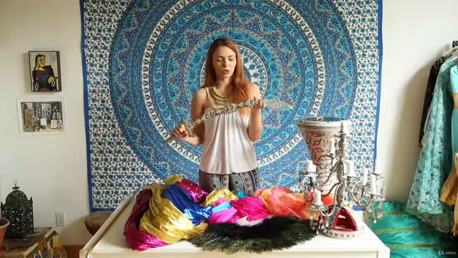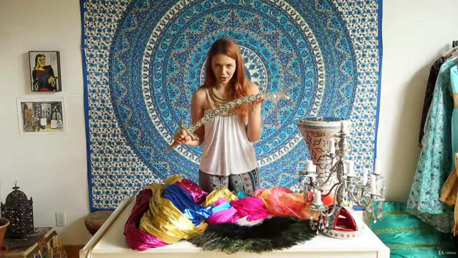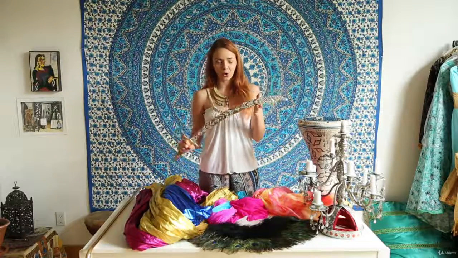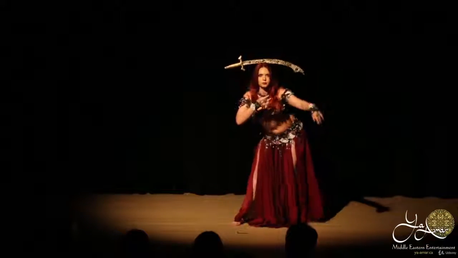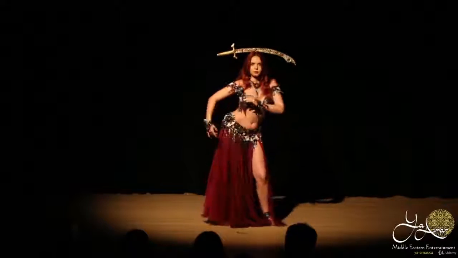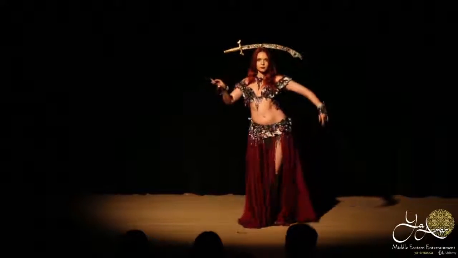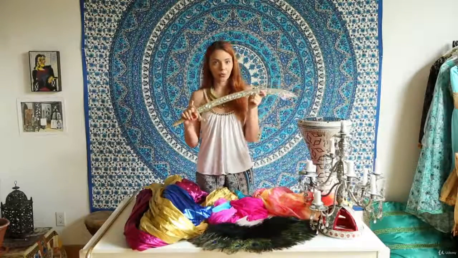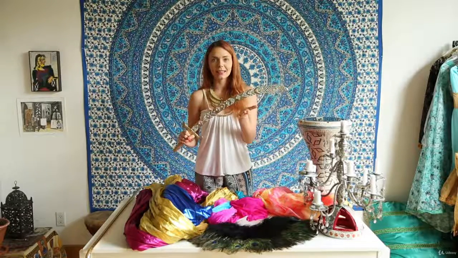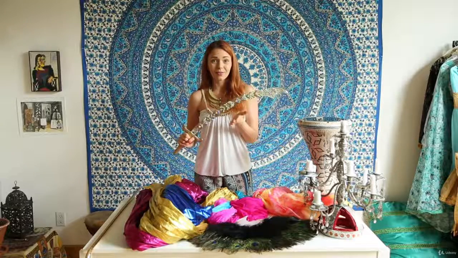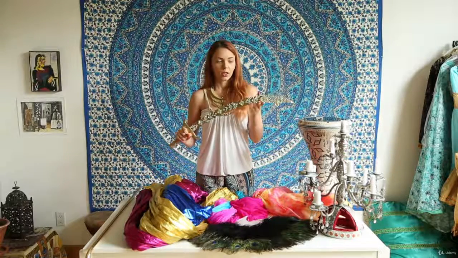A few things to tell. Of course, this is not a real sword. This is a theatrical prop, so it's not sharp, it won't injure anyone, but it's quite heavy. So whenever you are dancing with a sword, make sure that you practice enough so that it doesn't flip from your hand or fall off your head and injure anyone around you or even yourself.